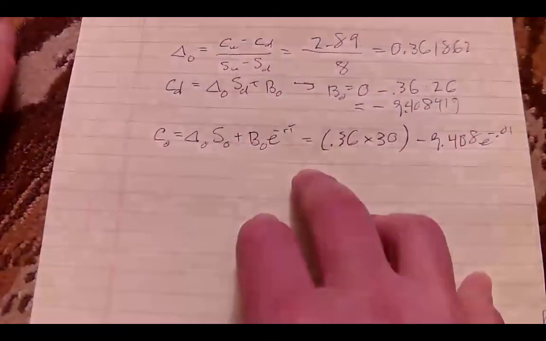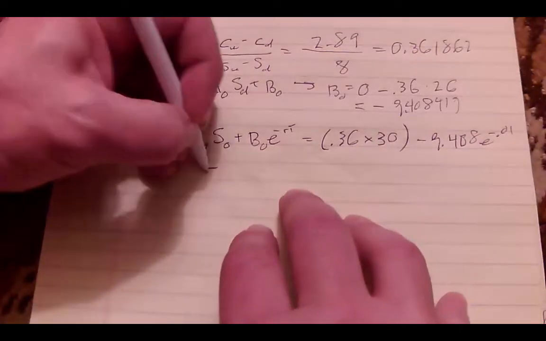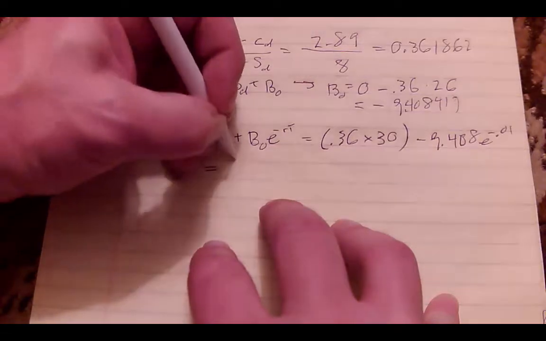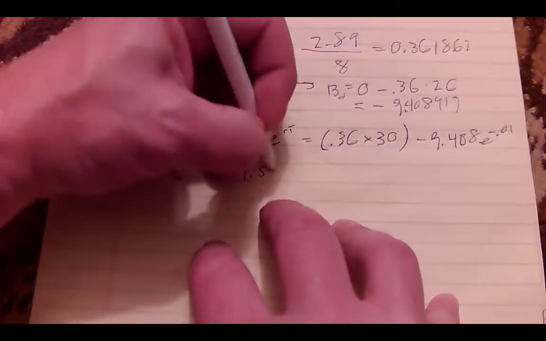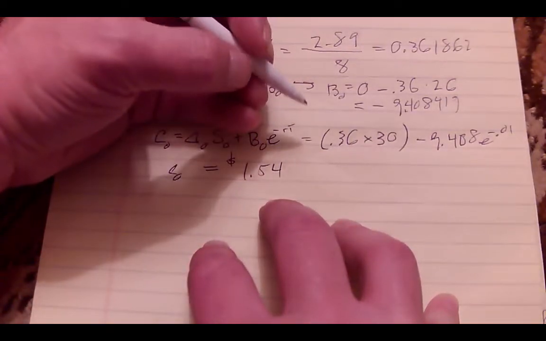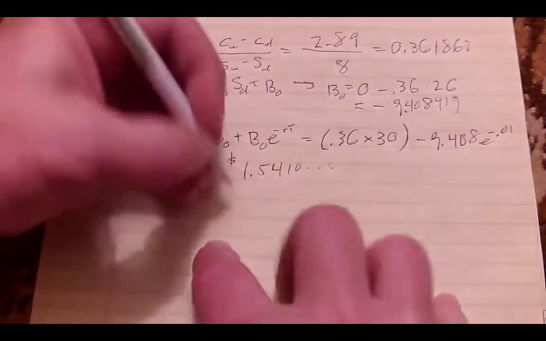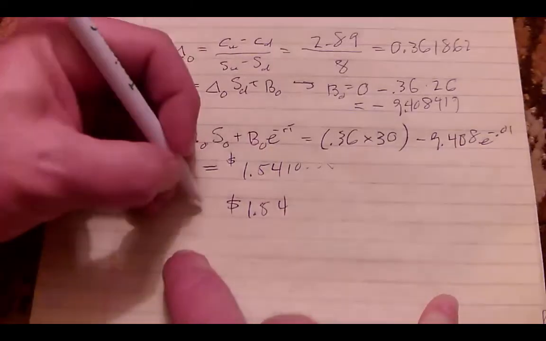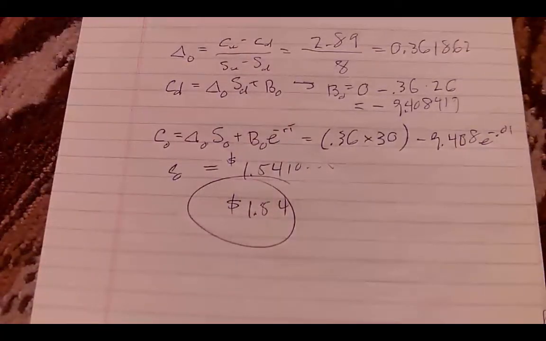That gives us C naught of 1.5410 and so on. So to the nearest penny, $1.54 will be the value of our call option at time 0.